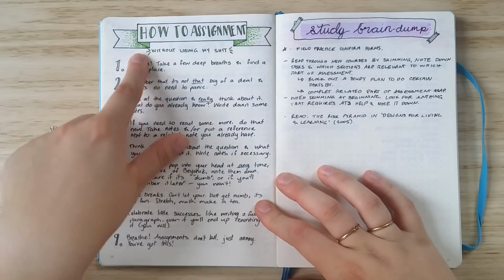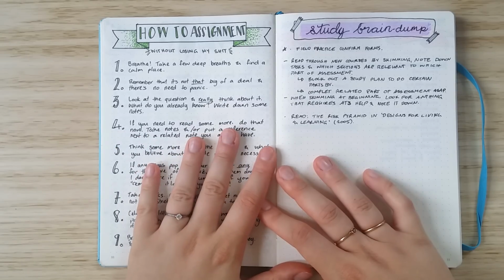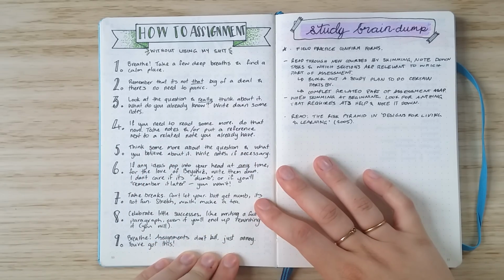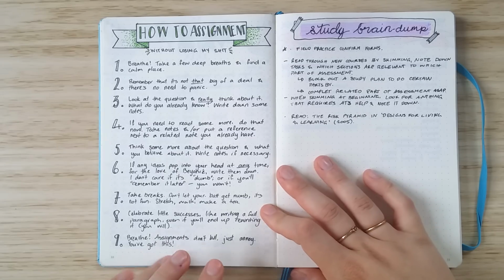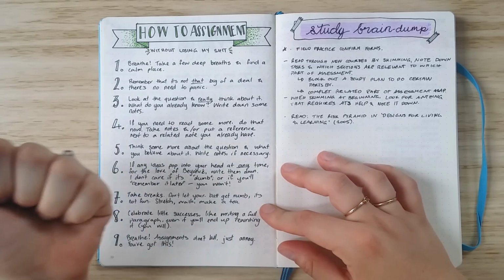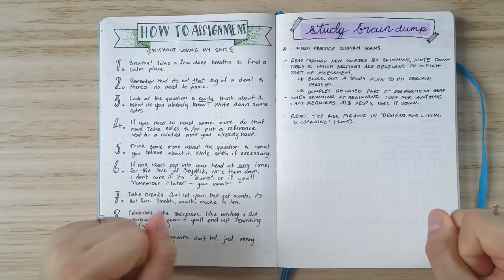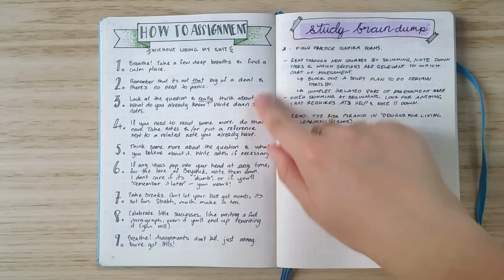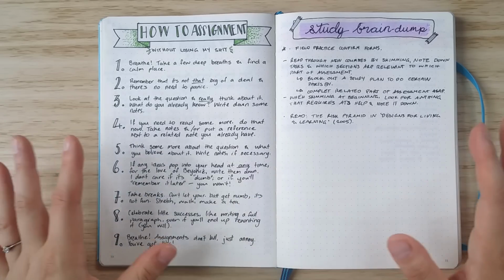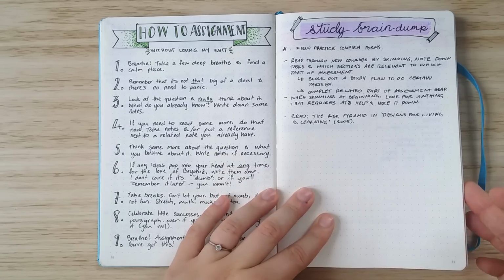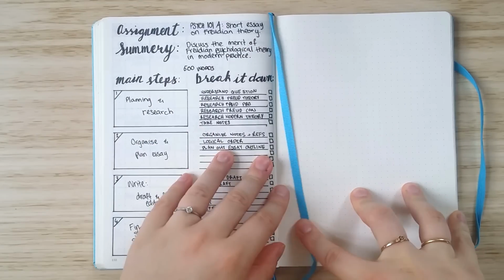And then over here is a little spread that I made called How to Assignment, which is basically just advice to myself for getting through an assignment, because sometimes I can find it really overwhelming doing assignments because I'm a perfectionist and I kind of forget to just like breathe and do the assignment rather than completely freaking out the whole time about making everything perfect. This could be useful if you are similar, or if you have like a particular process that you prefer to go through. Okay, so the final thing that I want to show you is a project kind of breakdown.